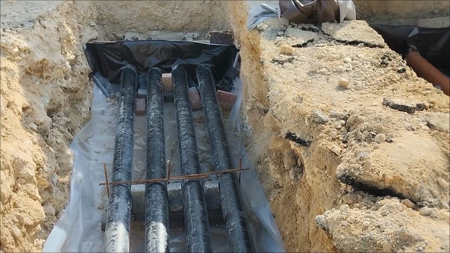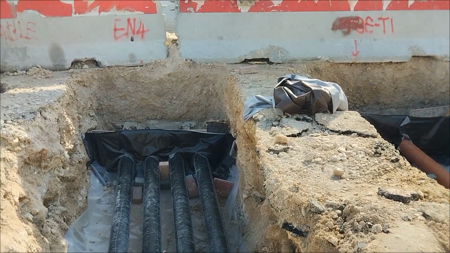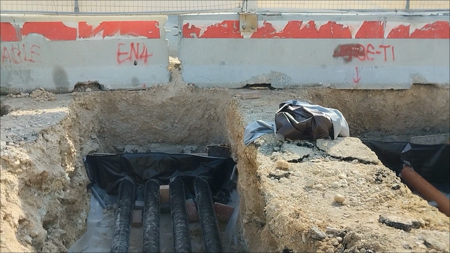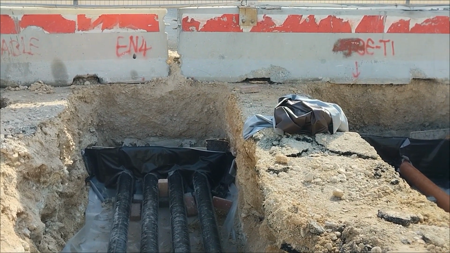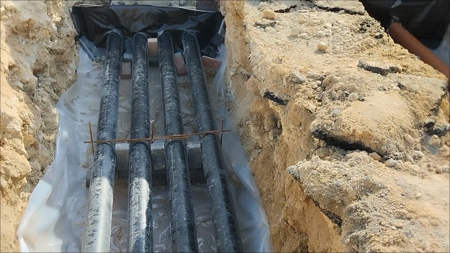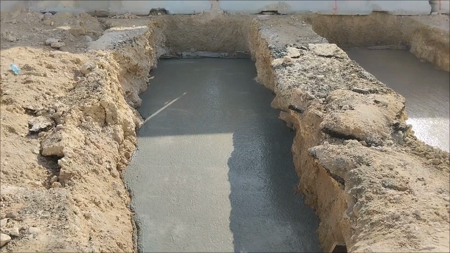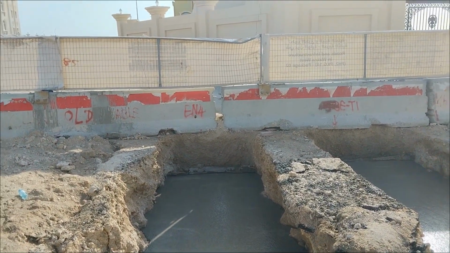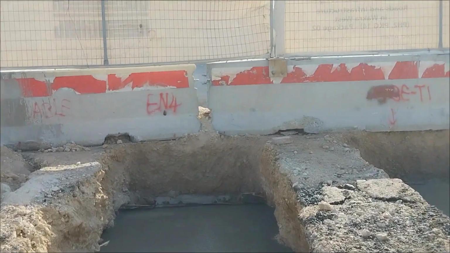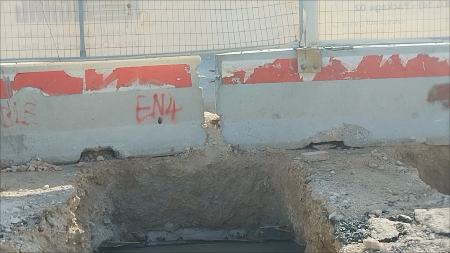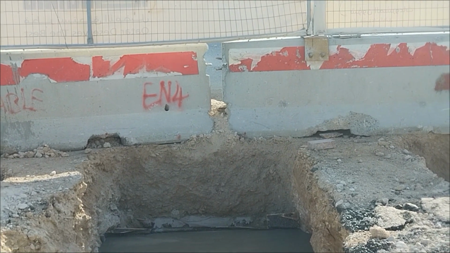The construction sequence will be the same for all: setting out, excavation, formation, pipeline, concrete surrounding, and backfilling. Before backfilling, warning tape is to be installed here. The pipe should be as per the approved shop drawing. All the material should be approved. As you can see here, this same duct is already concrete cast, with concrete surrounding. Concrete surrounding should be done as per the approved shop drawing.